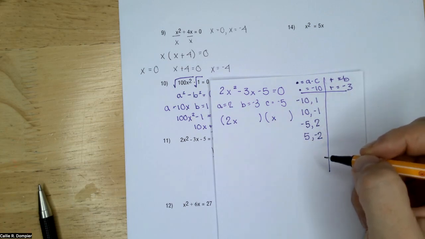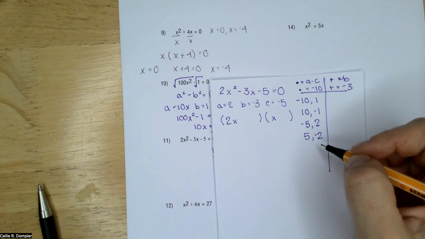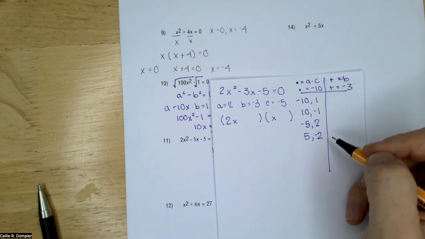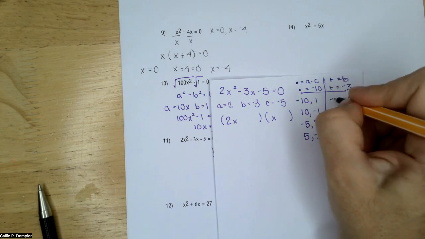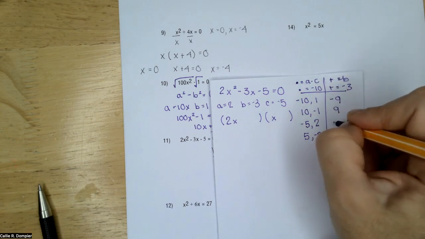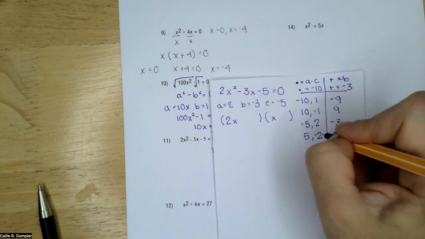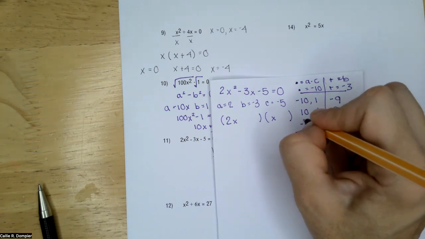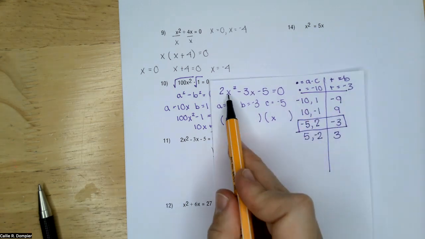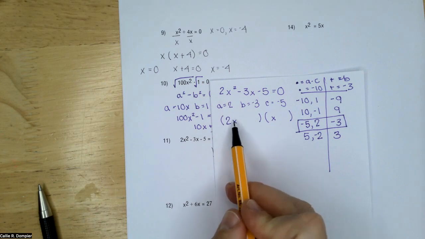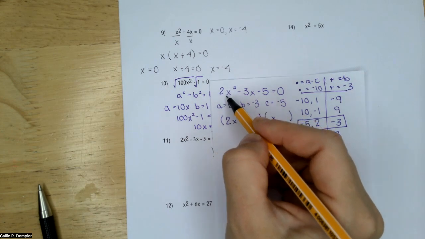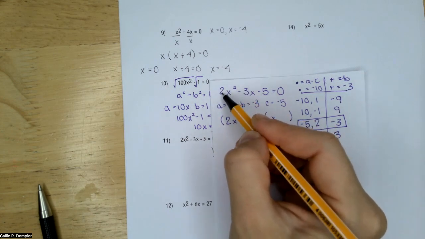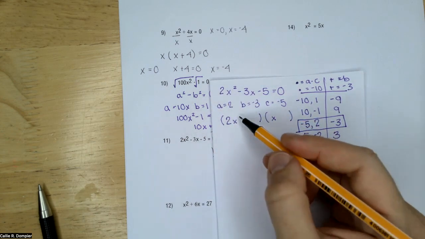Is that all? That's all the factors of 10. Which one of those adds to a negative 3? Negative 10 plus 1 is negative 9, positive 9, negative 3, positive 3. So it's negative 5 and 2. Remember, we don't just say x minus 5, x plus 2, because this can't be an x. 2x squared is not going to be x times x.